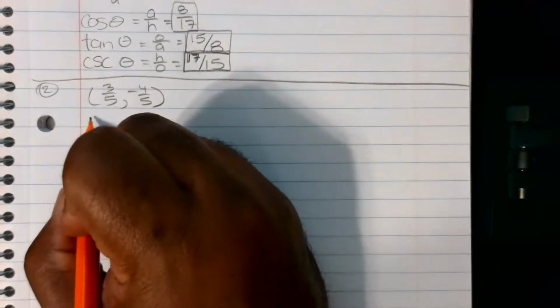All right, and they want us to find cosecant of theta, sine of theta, and tangent of theta. That's on the unit circle. So we kind of already know what sine and cosecant are, but I'll be thorough. If you're curious, I can show you.